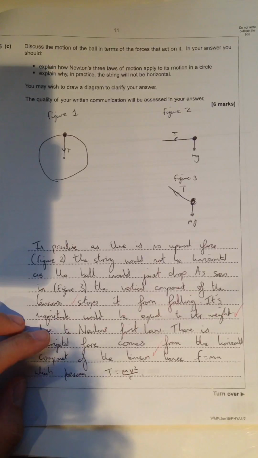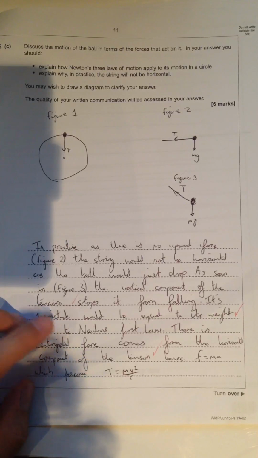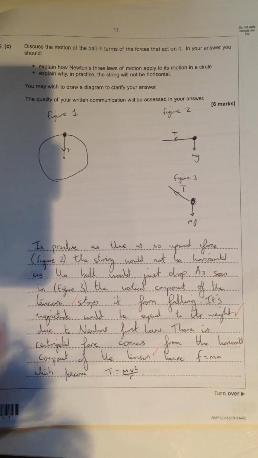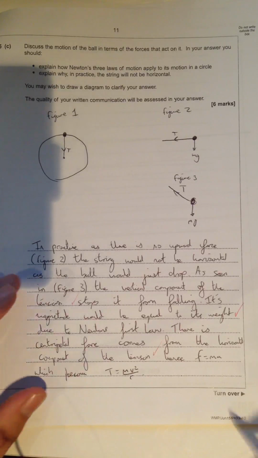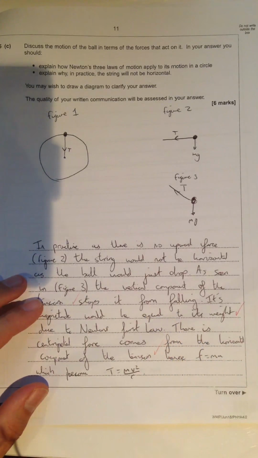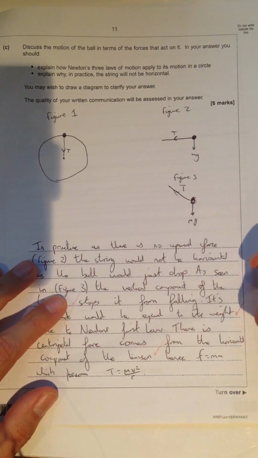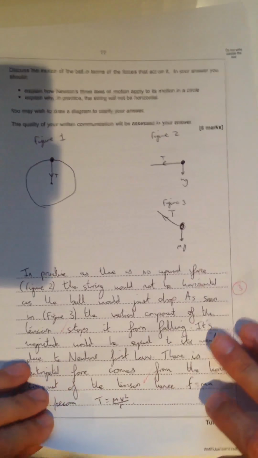You haven't mentioned the third law, and you haven't fully discussed or explained why the ball's accelerating. So this would be worth 3, maybe 4 marks. I'm going to be conservative and give you 3. But as I say, we'll discuss it in the lesson.